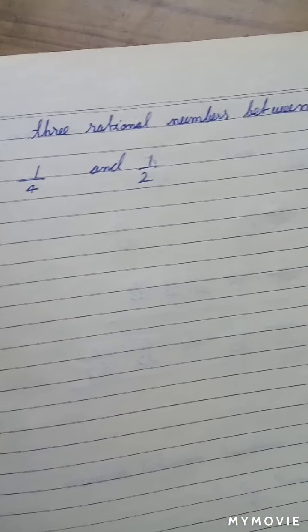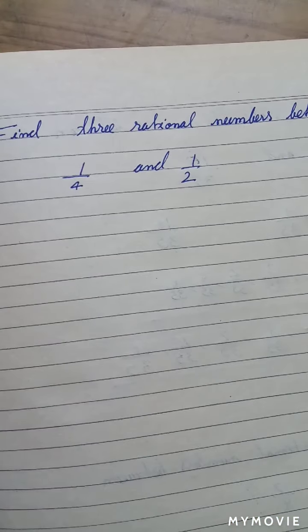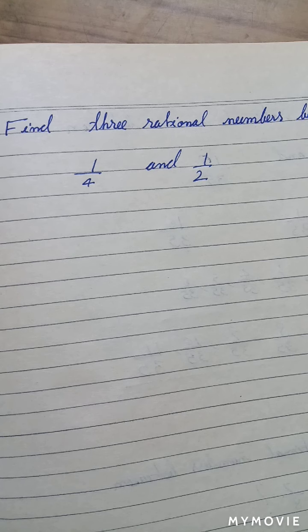Now let's find three rational numbers between 1 by 4 and 1 by 2. You can do it by the LCM method, by first making the bases same and then multiplying the numerator and the denominator by a number which will provide us 3 or more than 3 numbers between two rational numbers. That's an easy way, but for the sake of practice, let us do it by adding two rational numbers and then dividing it by 2. Let's do it quickly.